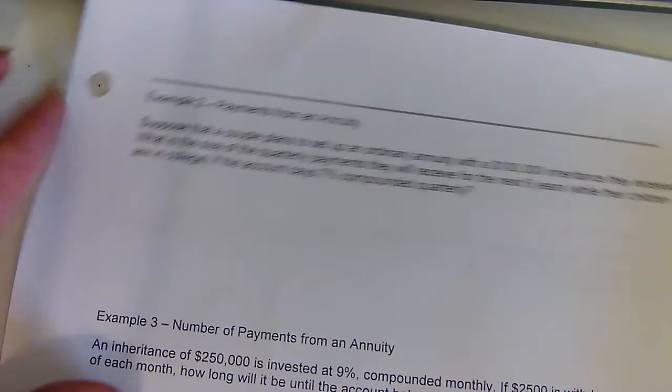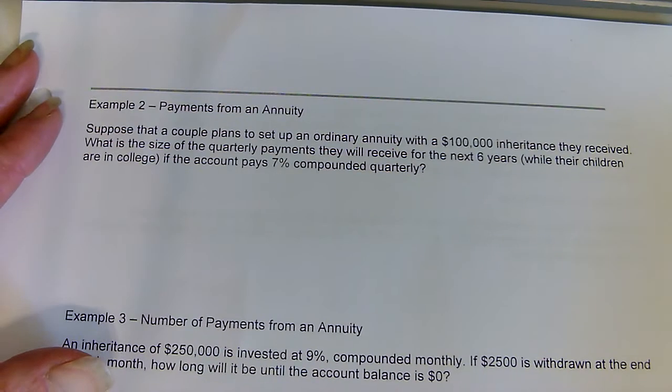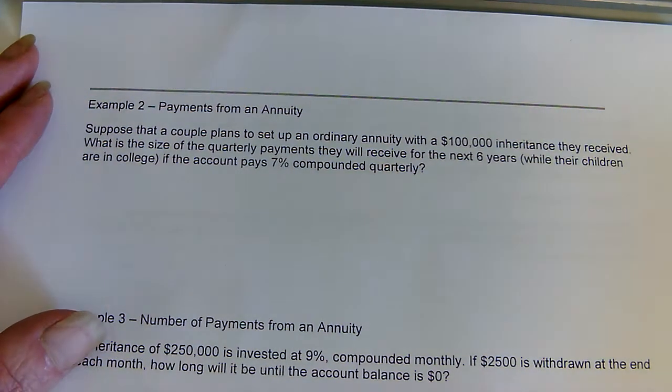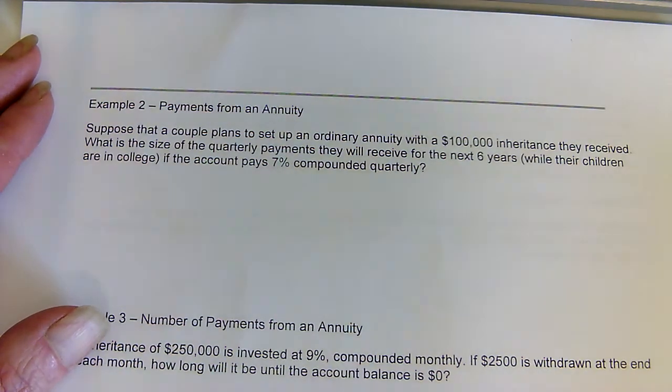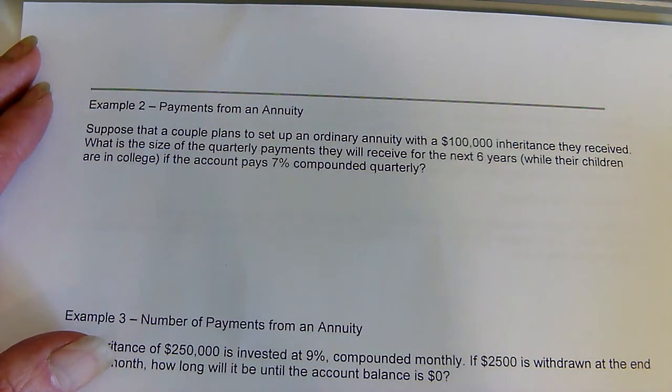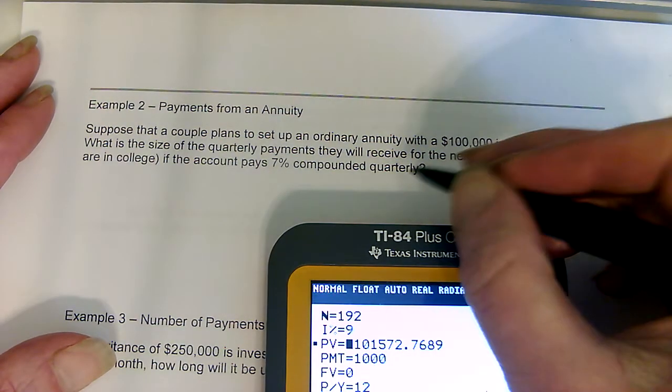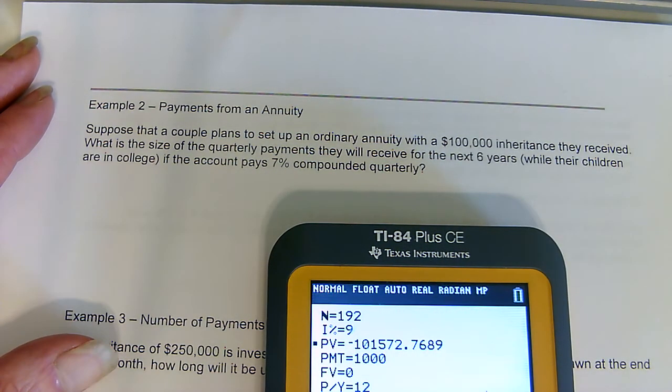Suppose that a couple plans to set up an annuity with a $100,000 inheritance they received. What is the size of the quarterly payments they will receive for the next 6 years? So this one, they are starting up with an annuity that's paying them out. So let's see what all we change. For the next 6 years, compounded quarterly, so this would be 6 times 4 at 7%.